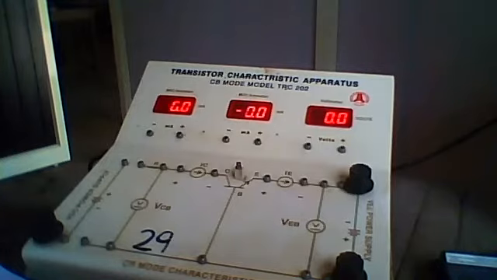Always in a transistor, either common base or common emitter, we do the input characteristics by varying VEB. By varying the input voltage, note down the corresponding input current and plot the characteristics as input voltage versus input current at constant output voltage. Input characteristics is conducted by setting a constant output voltage.